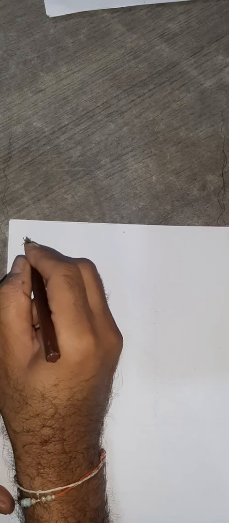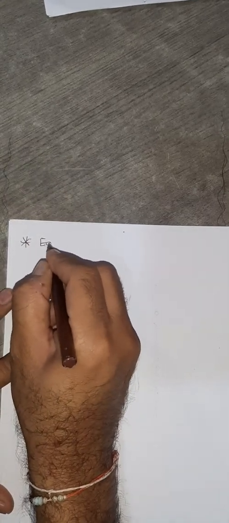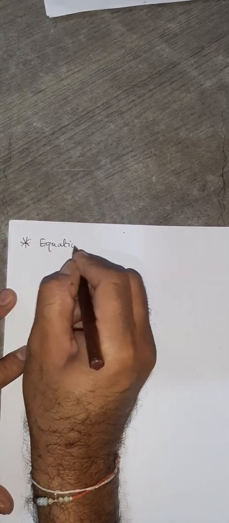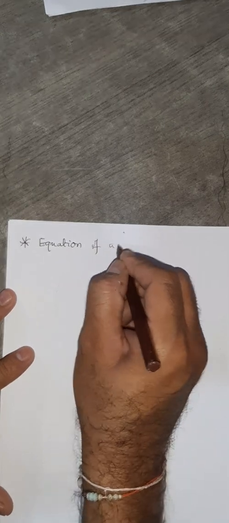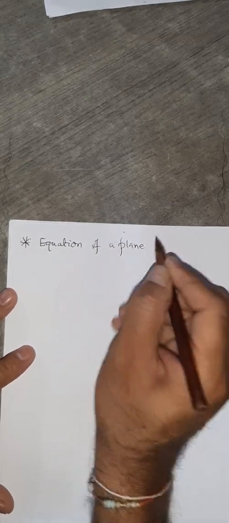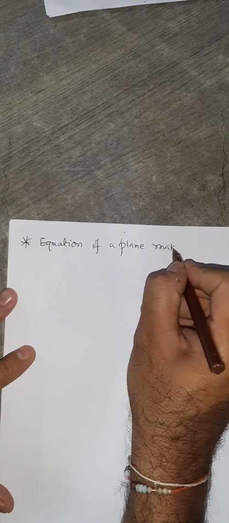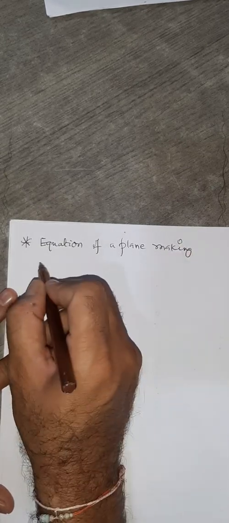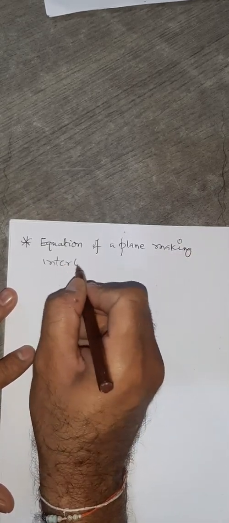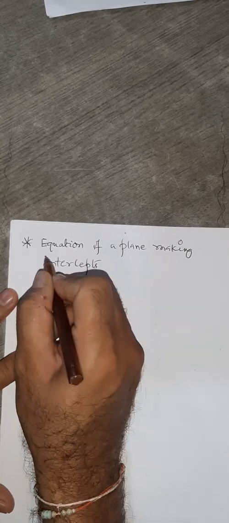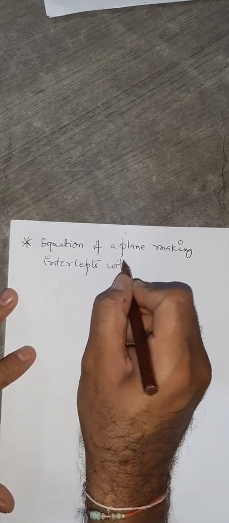The next form, that is the equation of a plane making intercepts with the three coordinate axes.